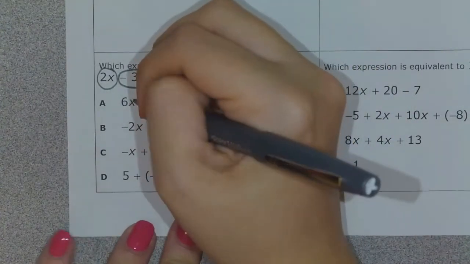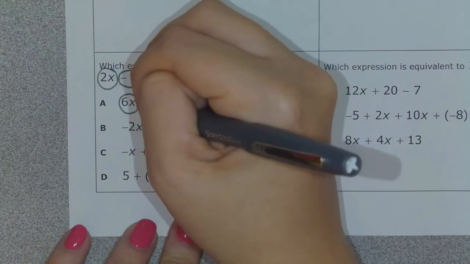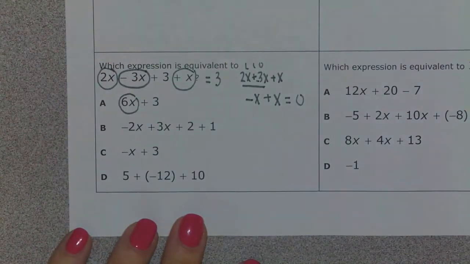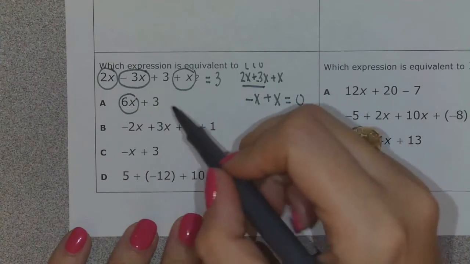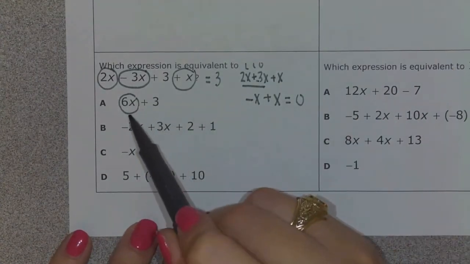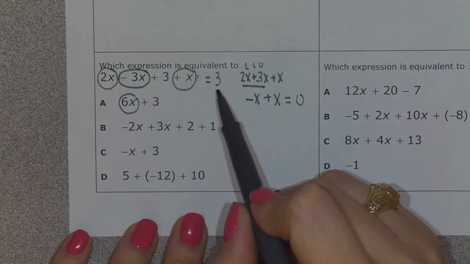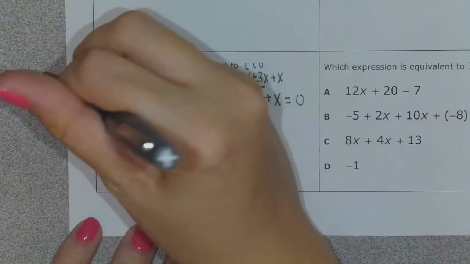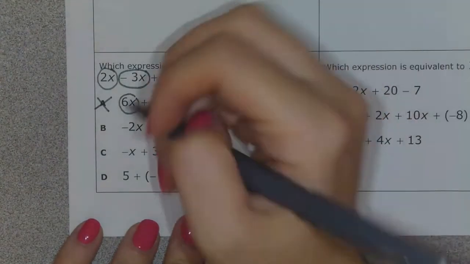So answer choice A, I'm going to circle my X tile. And when I look at it, there's only one X tile, and I have 6 of them. There's nothing to combine it with, which means at the end of the day, I'm going to be left with 6 X tiles, and I'm looking for something that has 0 X tiles. So A cannot be my answer.